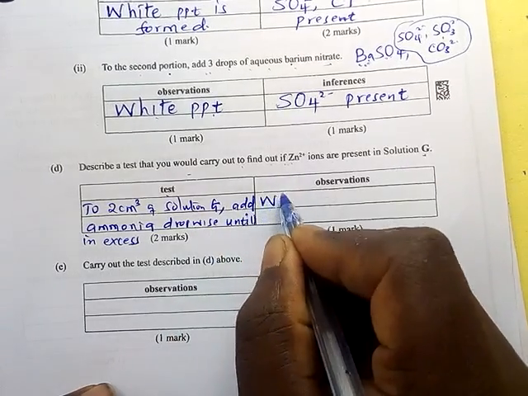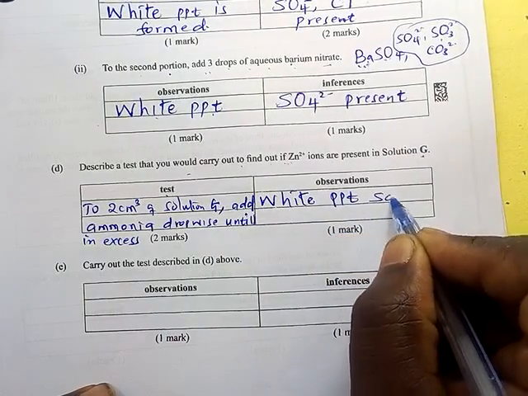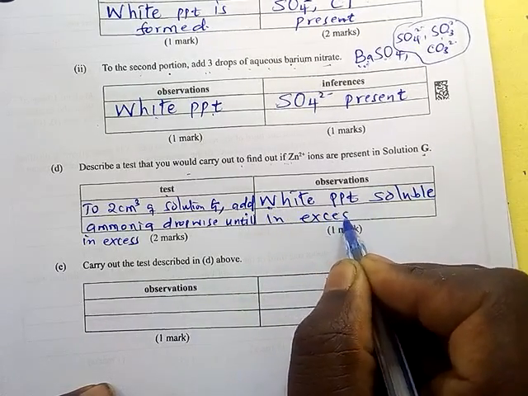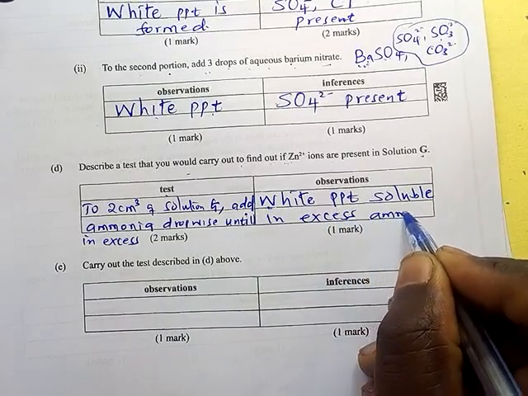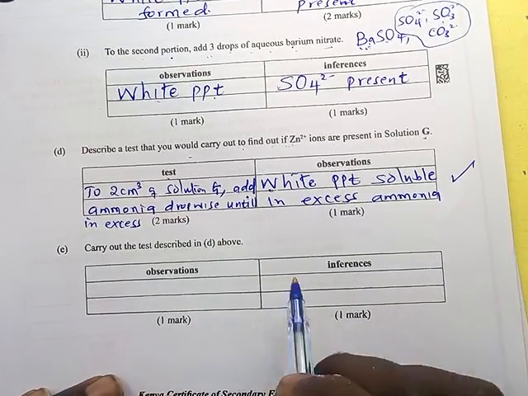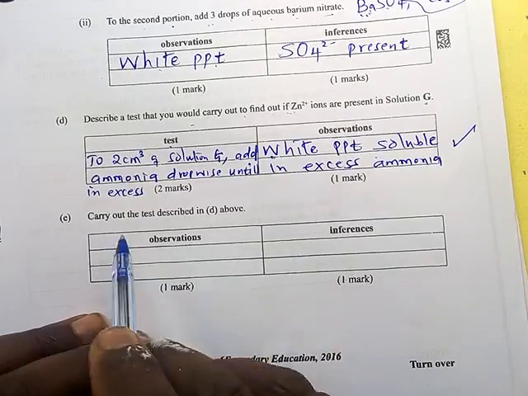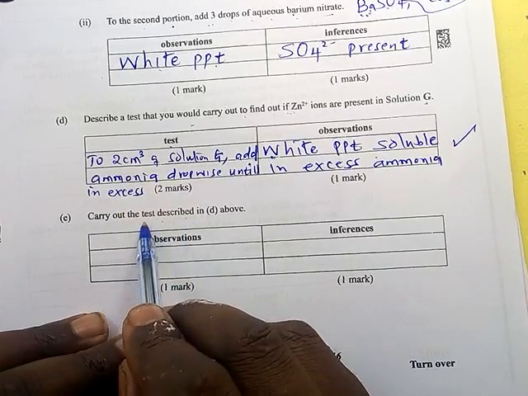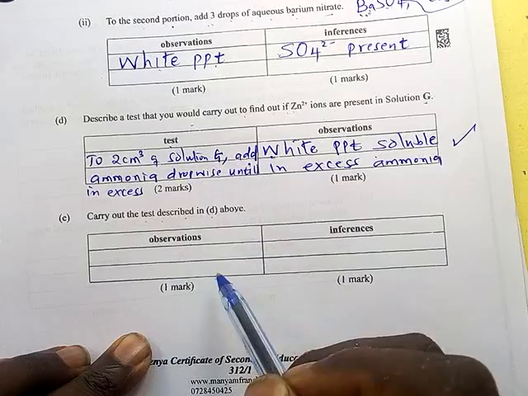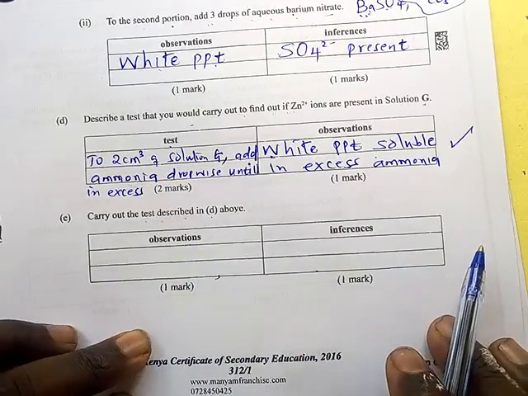So: white PPT, soluble in excess ammonia. So by doing that, you have described the test and given the expected observation. Now the next question is to carry out the test described in D above. So suppose you describe the test wrongly, even this question you will get it wrong. But if it is right like it is, then you are going to get the correct answer.